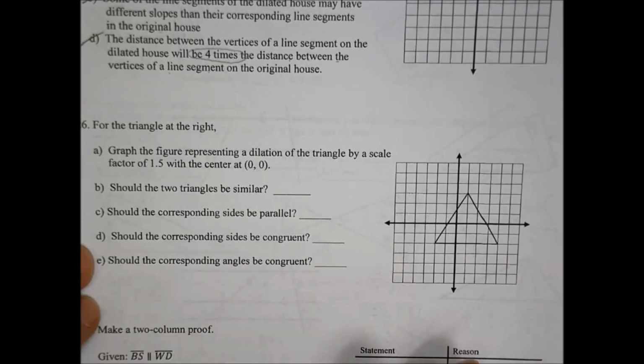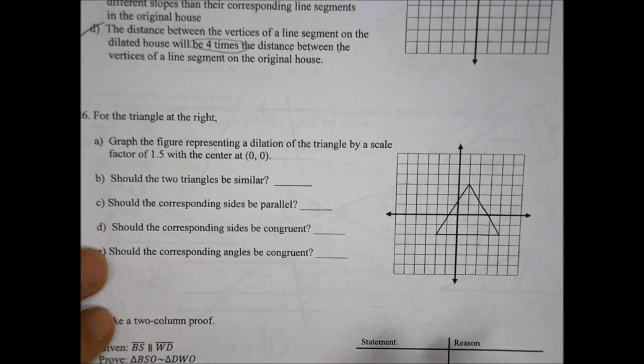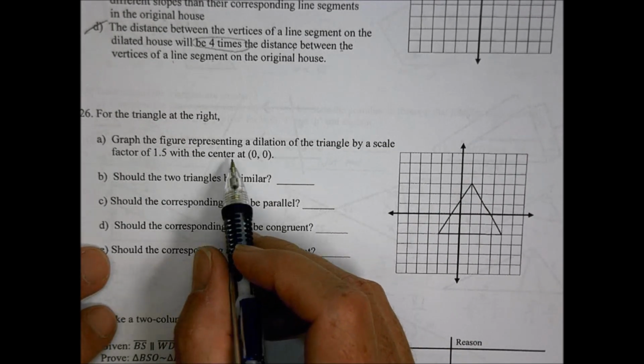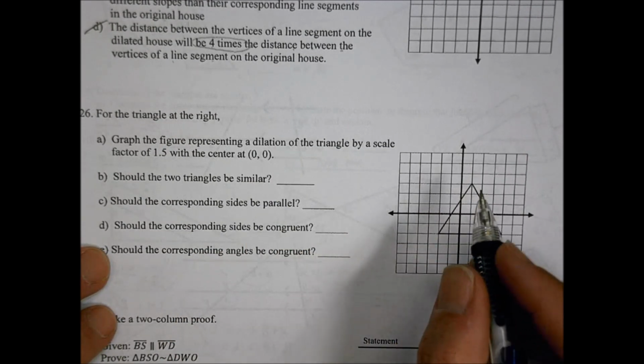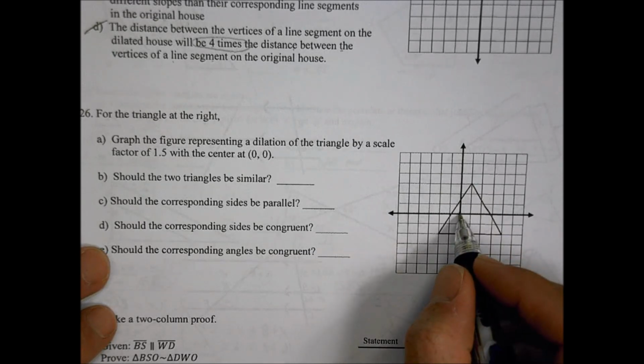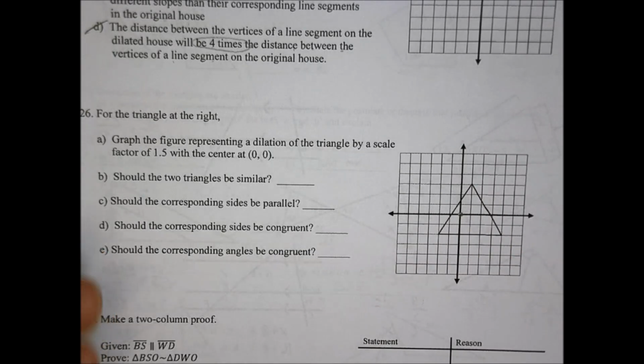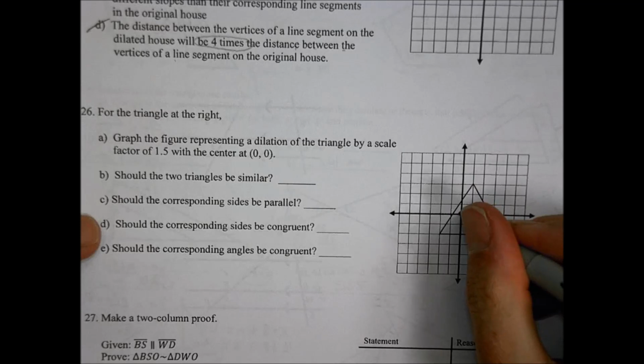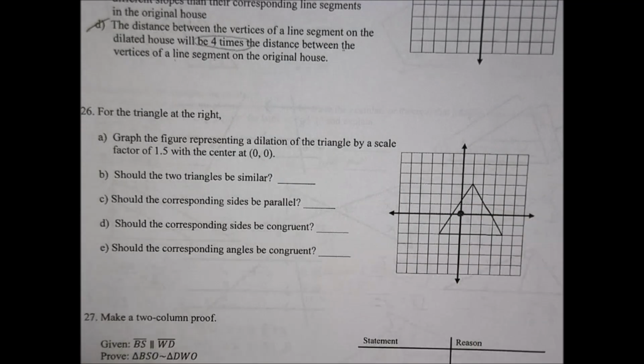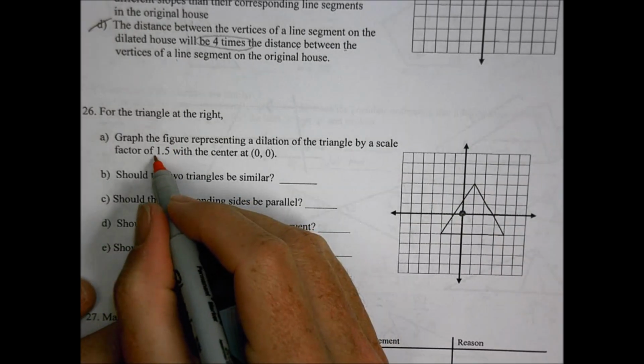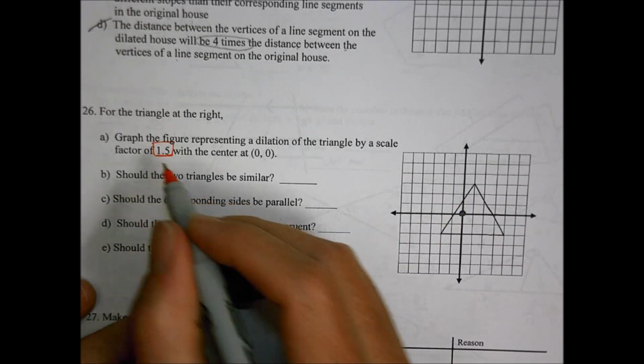For the triangle, graph the figure representing a dilation of the triangle by a scale factor of 1.5 with a center at 0. So here's my 0 point there. I'm going to go ahead and make it blue for now. Okay, and let's graph this out. So, a dilation of 1.5 means it's going to be increasing by 1.5 times what it was before.